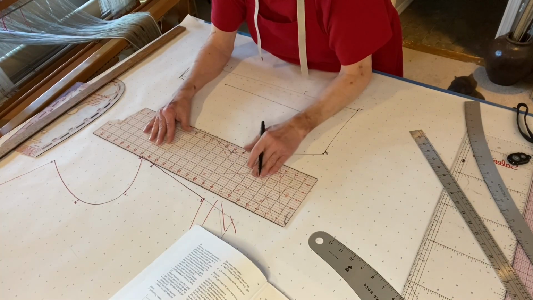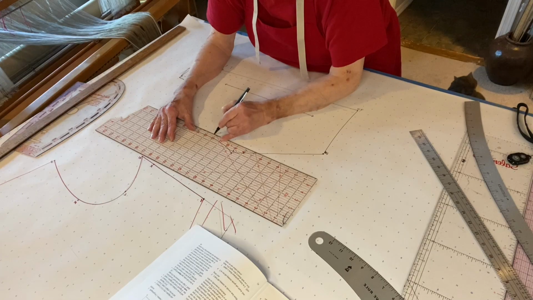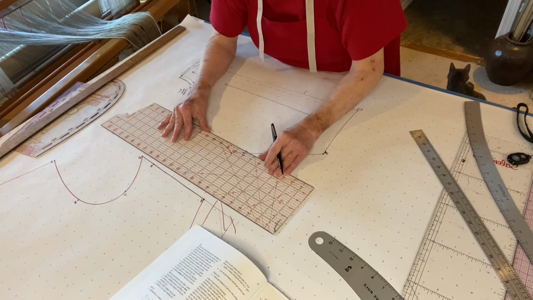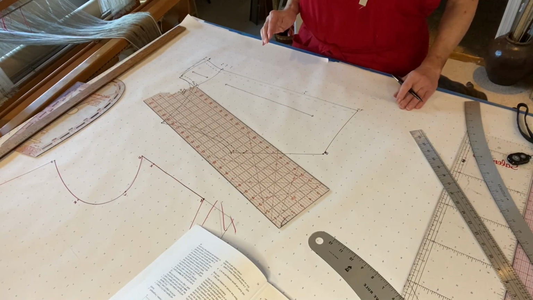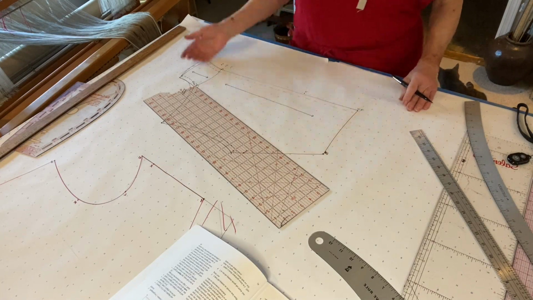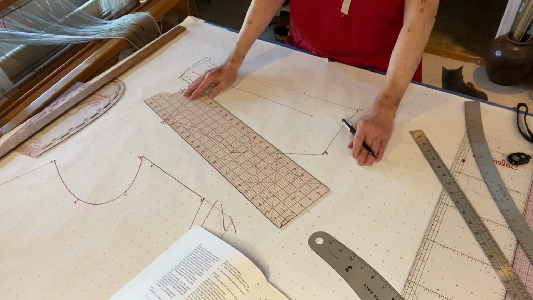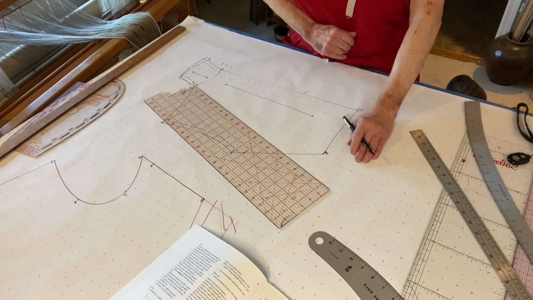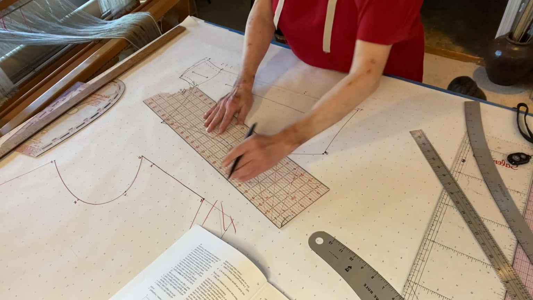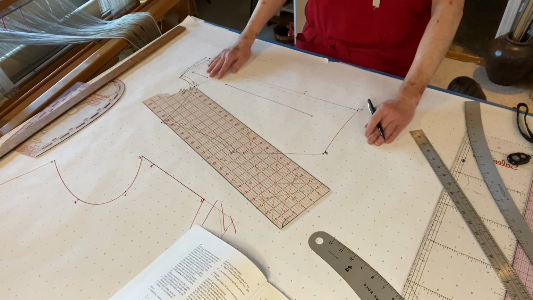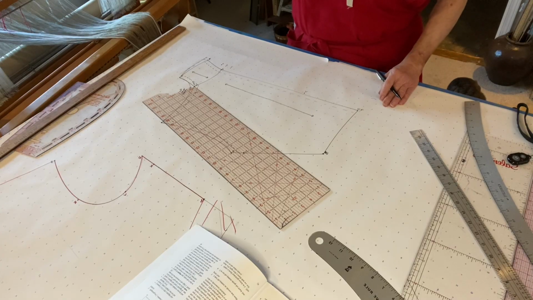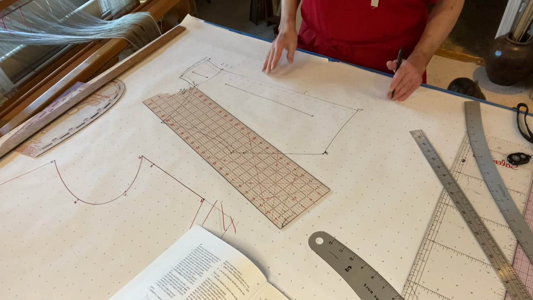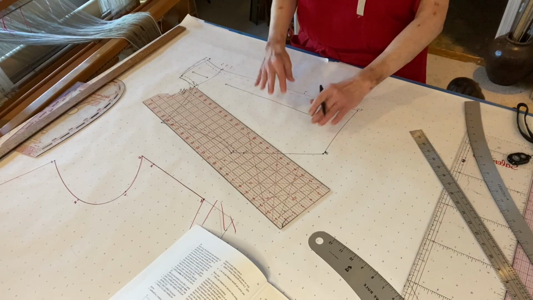I will tell you that it is a tremendous advantage to a tallish person like myself to have a cutting table like this that's at least 39 inches high. This sits right at my waist, so it's very comfortable for me to reach across the table. It's 6 feet long, and I think that's 5 feet wide. But the height of the table is the most important thing.